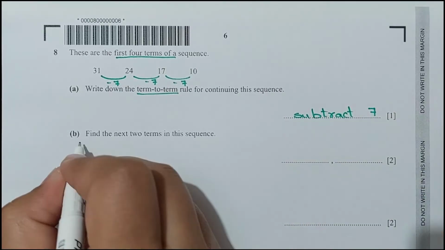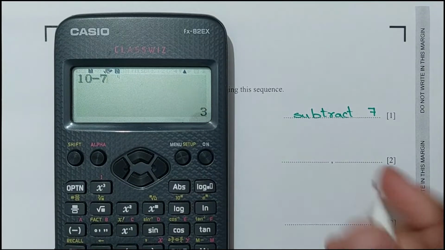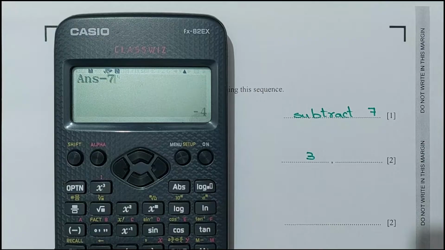each time. Part B. Write down the next 2 terms of the sequence. Okay, 10 subtract 7 would be 3. 3 subtract 7 would be negative 4. So these are the next 2 terms.